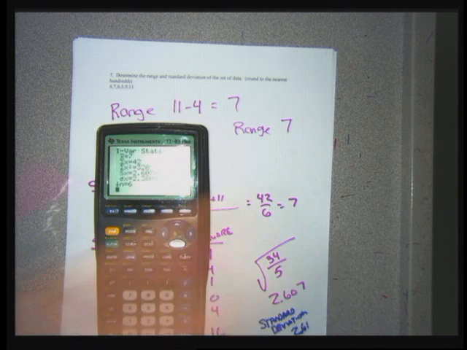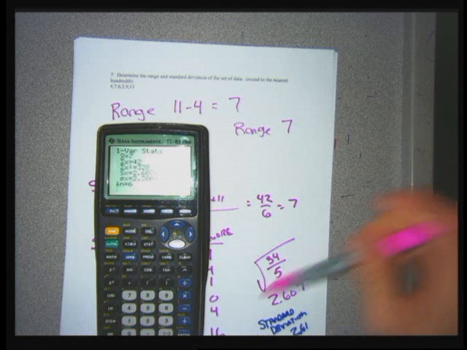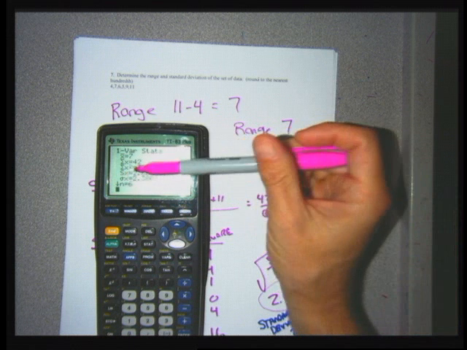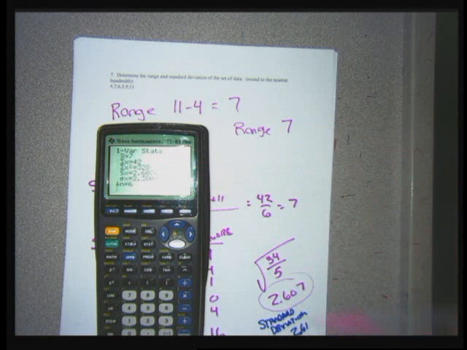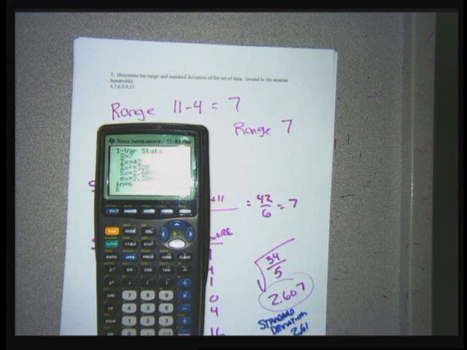And this number, this Sx number, you see 2.607, that's exactly what I got when I did it by hand. That 2.6, this Sx, S for standard deviation, I get 2.61. You'll notice that in there it gives me the mean, which was 7 anyways, but that's not really such a big deal.